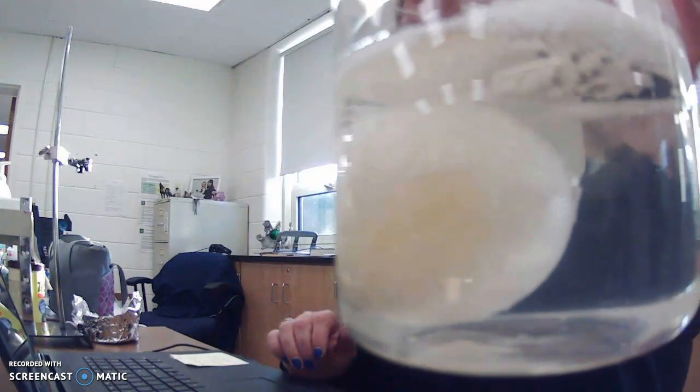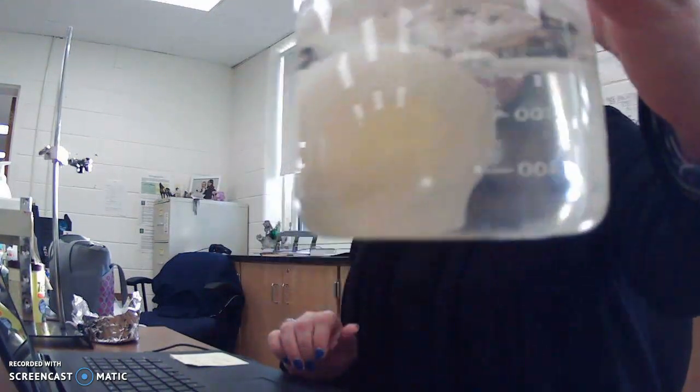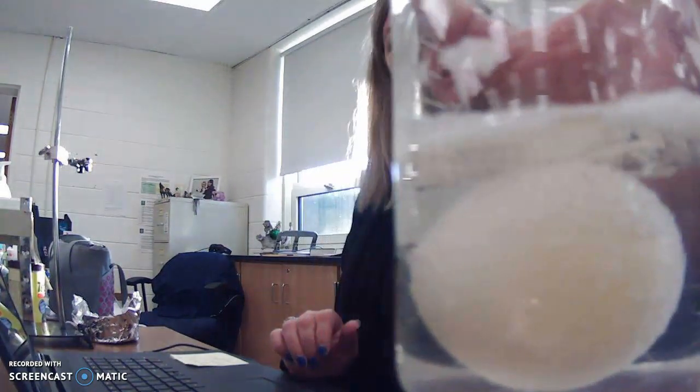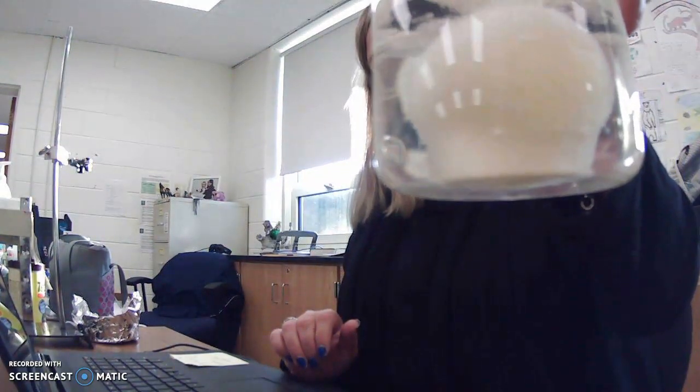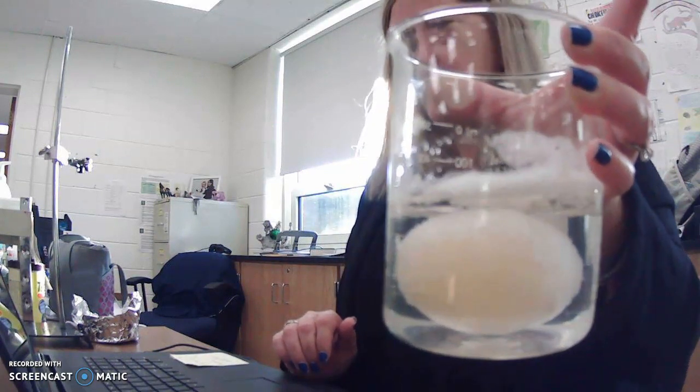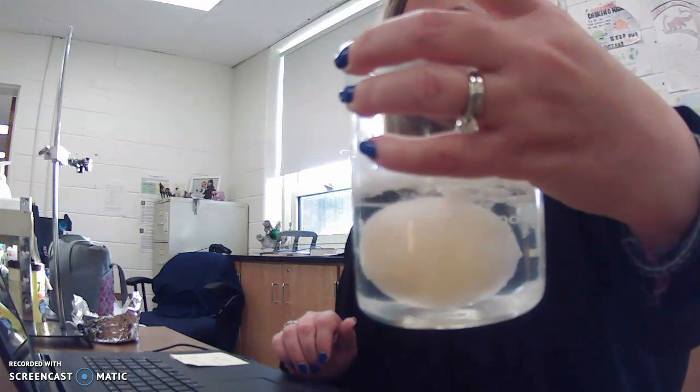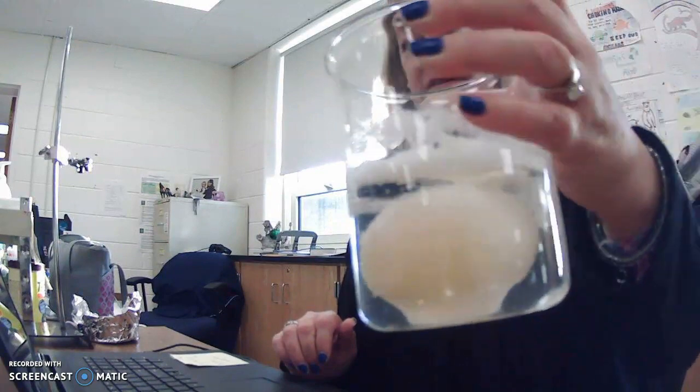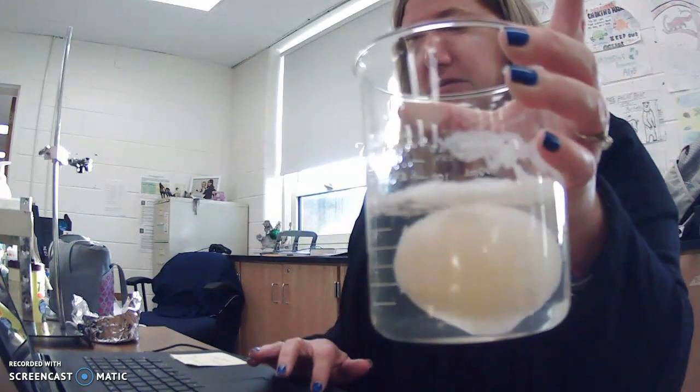Okay, guys, you can see after sitting over the long weekend in vinegar, that's how big it got. Okay, grew. Back it up a little bit. You can see it's got some fuzzies on top, some bubbles. It looks like the shell has come off a bit. Still has bubbles surrounding it. And I'll be back in a moment.